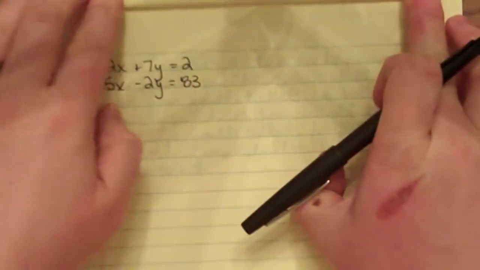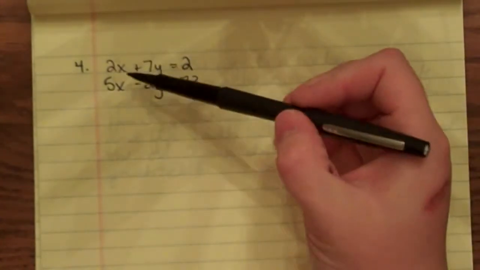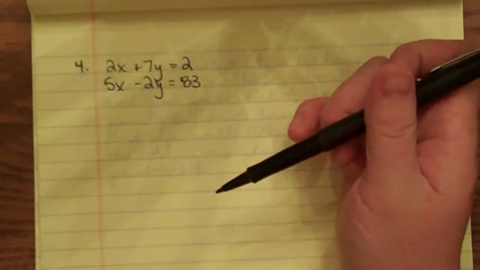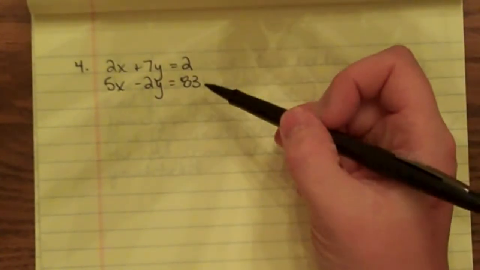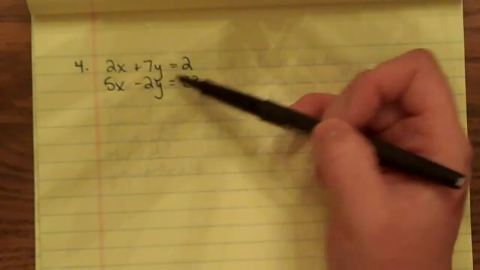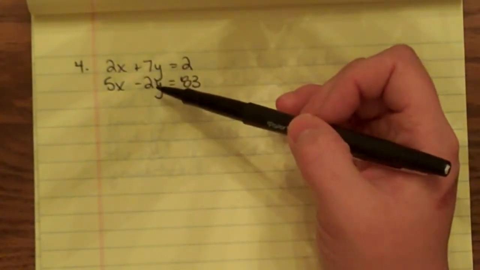Okay, let's look at a fourth example. We've got 2x plus 7y is equal to 2, and we've got 5x minus 2y is equal to 83. So again, first thing we check is everything lined up, which they are. Remember, if they don't line up, you're going to need to rearrange them so that they do first. So everything lines up. Now let's see what can cancel.